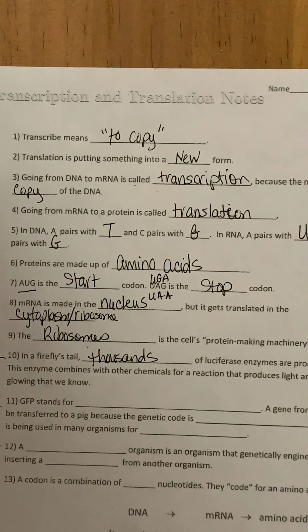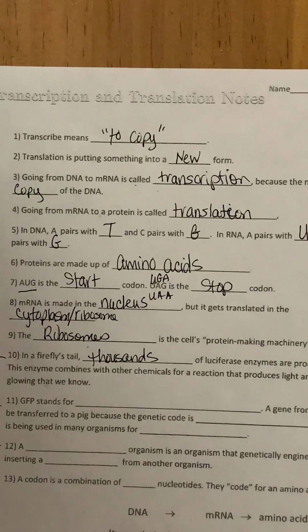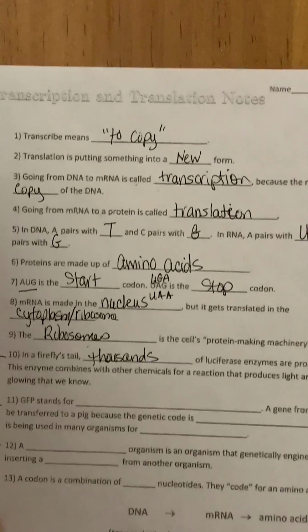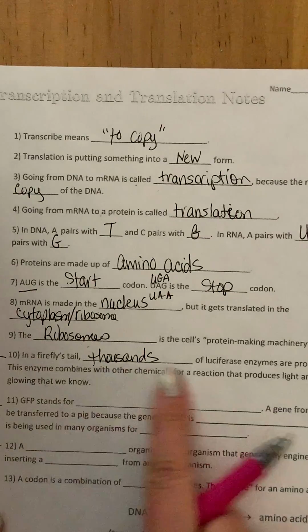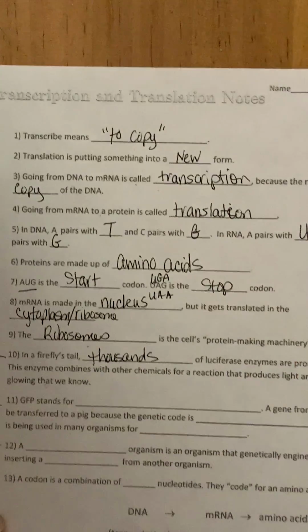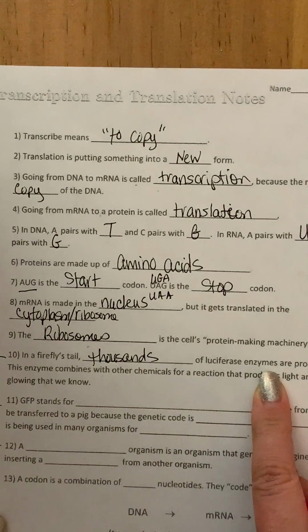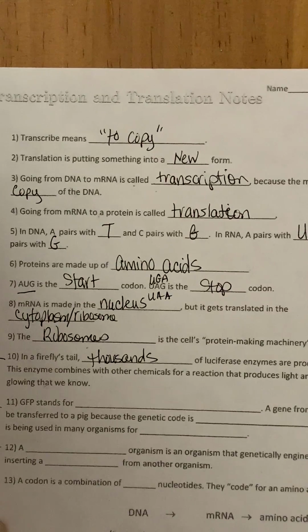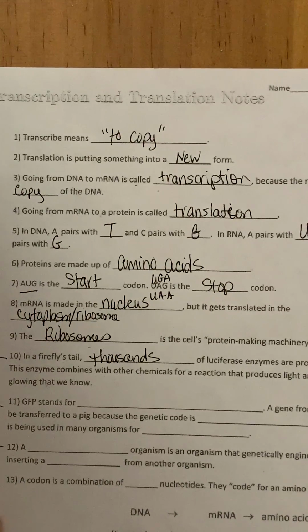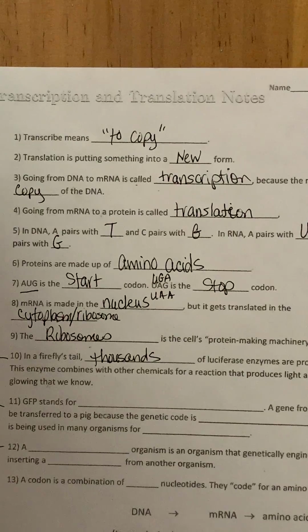This enzyme combines with other chemicals for a reaction that produces light and causes the glowing that we know of fireflies or lightning bugs or whatever you call them. But this is what happens. It translates into the right enzyme all at once, and then it gets to actually glow. And remember, it's just the males that are doing it, and they're trying to attract a mate. So whenever you're catching a firefly in the summertime, you're keeping that firefly from mating. So don't block them, right?